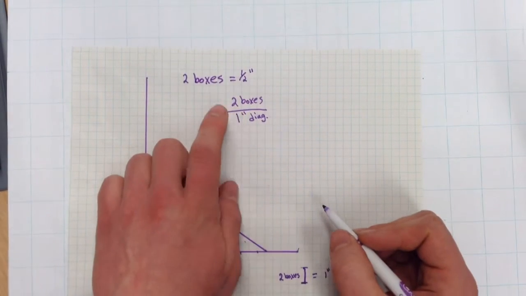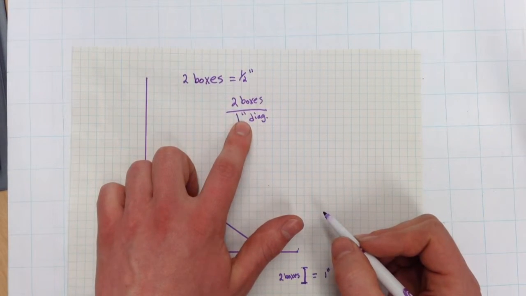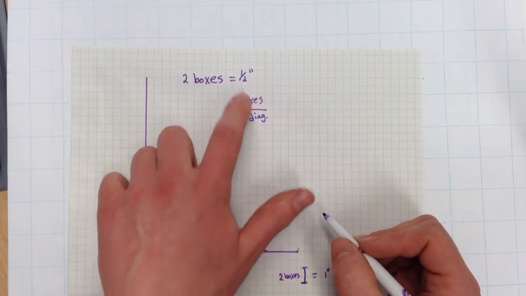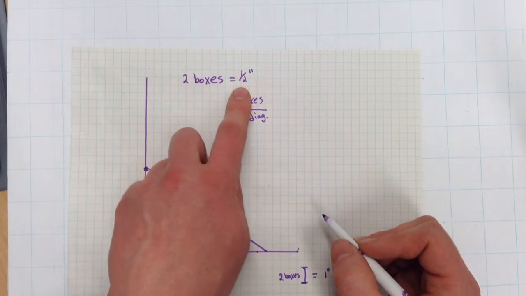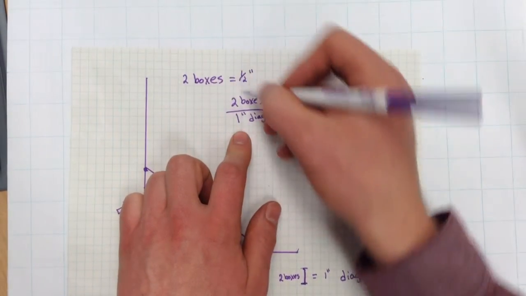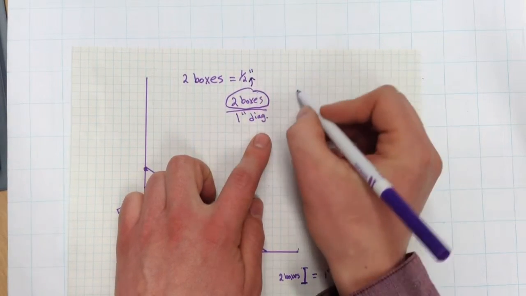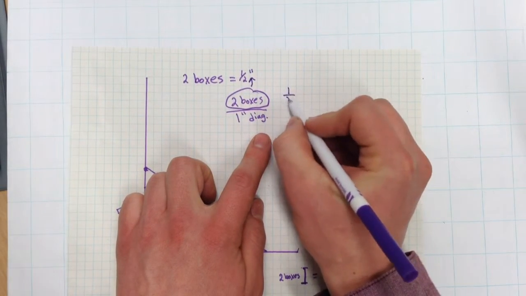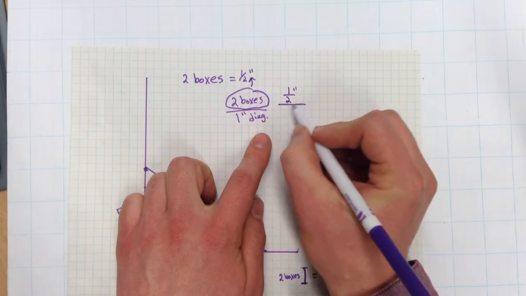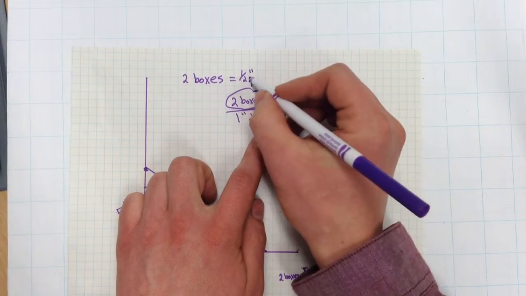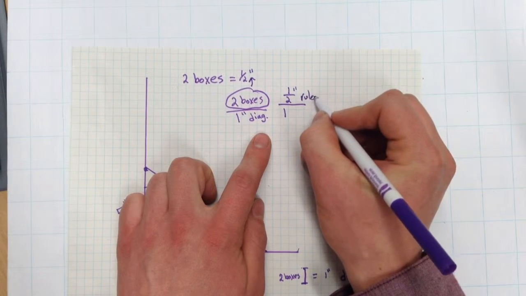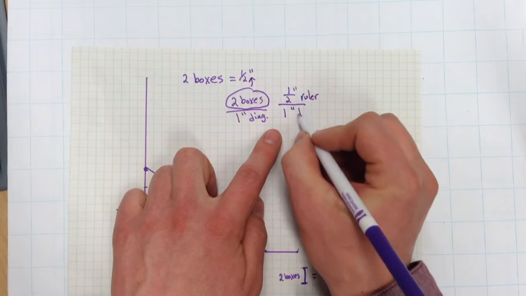So if 2 boxes equals 1 inch on our diagram, and 2 boxes also equals 1/2 inch, well, I can just replace this with that. And my new scale factor is 1/2 inch on the ruler to 1 inch on my diagram.